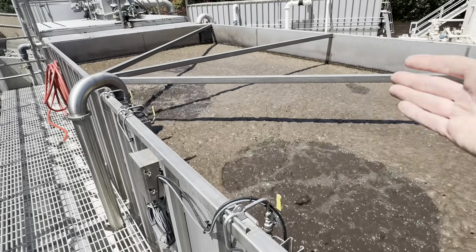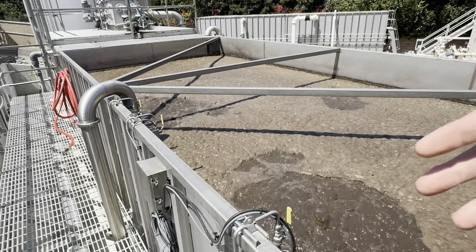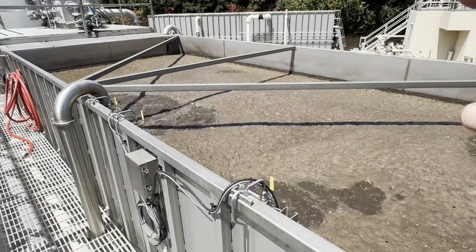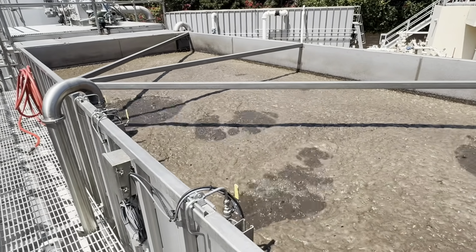So this could be a few different things. It could be filaments, it could be surfactants, there could be a number of things this is. And when I get to the settleability test video, I'm going to show you how I determine what it is without having to take a foam sample and send it to the lab.